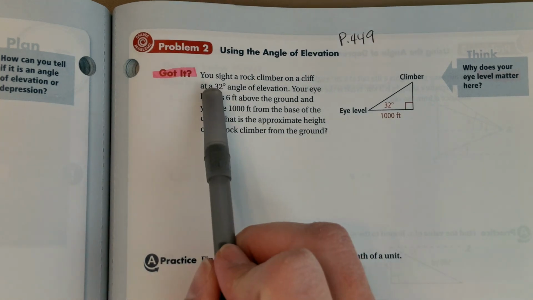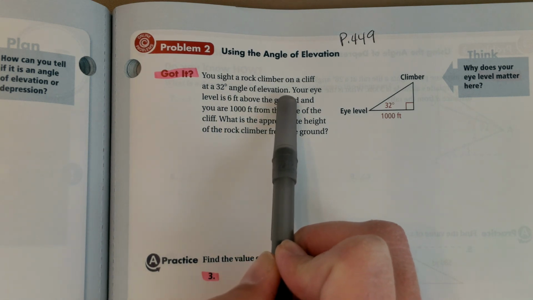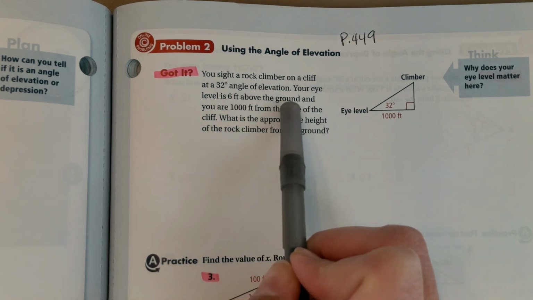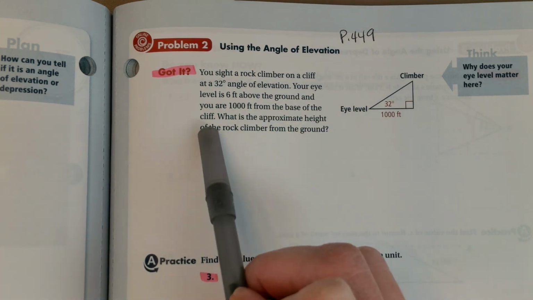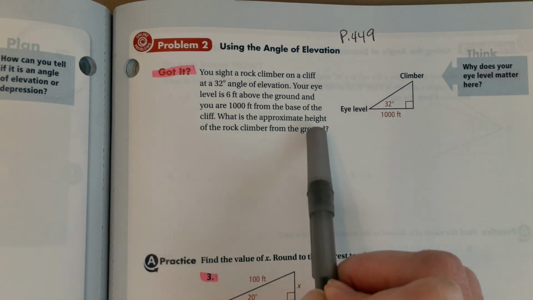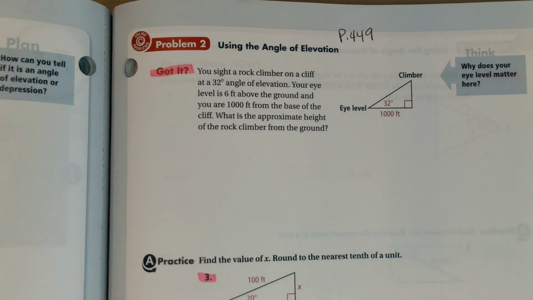So it says you sight a rock climber on a cliff at a 32-degree angle of elevation. Your eye level is 6 feet above the ground, and you are 1,000 feet from the base of the cliff. What is the approximate height of the rock climber from the ground? So this one is going to be just a little bit different at the end. So make sure you're paying attention to how it's different from what we did in the notes.